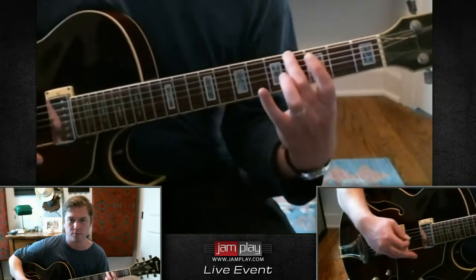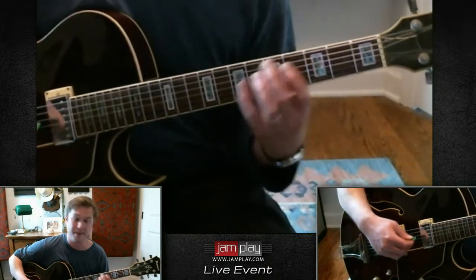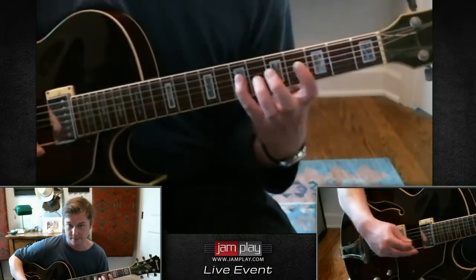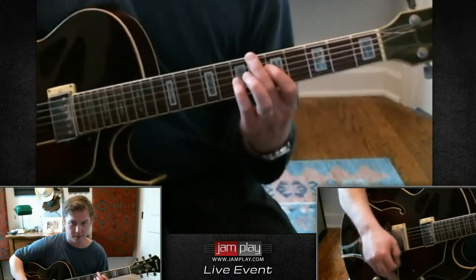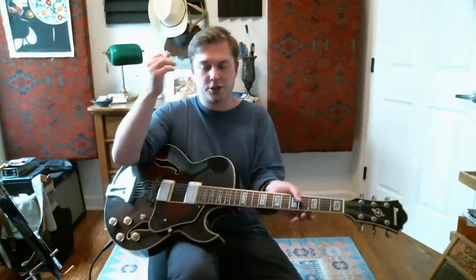Just keep them straight: roots, thirds, and fifths even. And then back to B flat to F, and that covers our whole entire A section. So you see what I'm saying? There's so much guitar in that area.